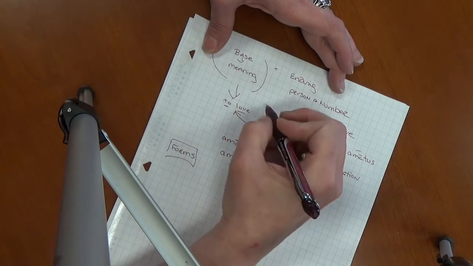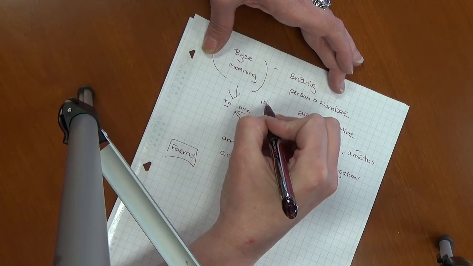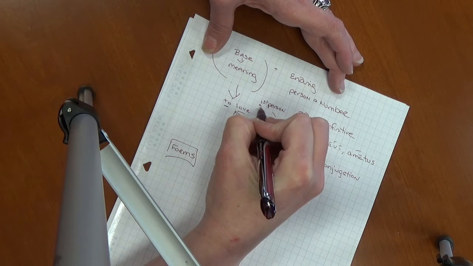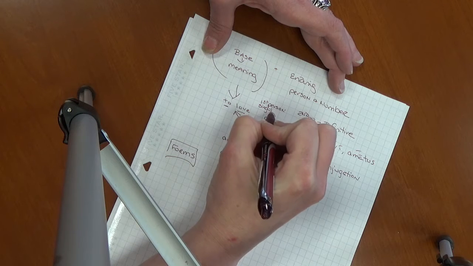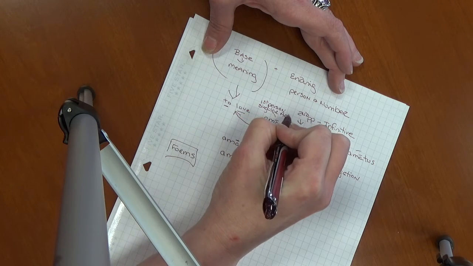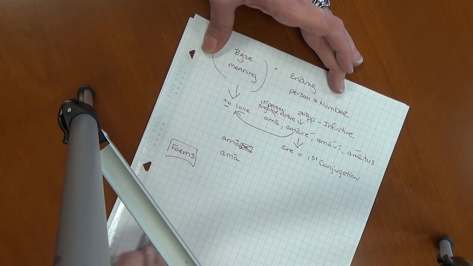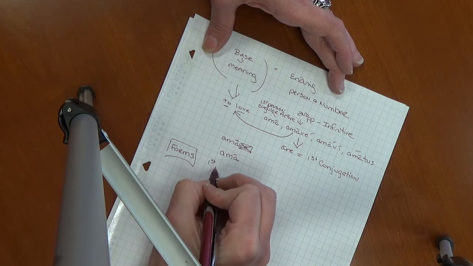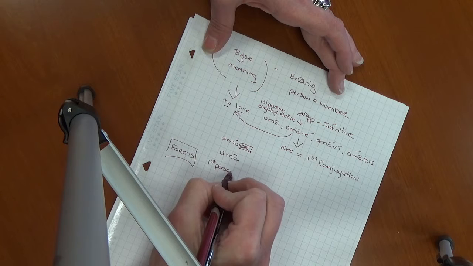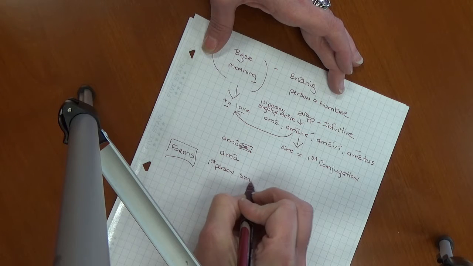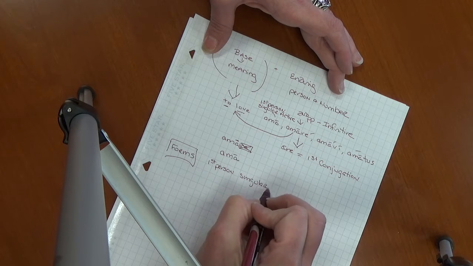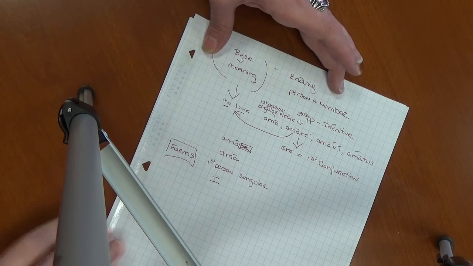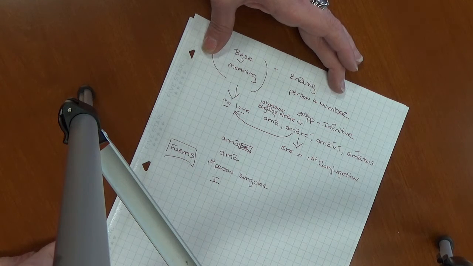This one here, amo, is the first person singular active form of the verb. Okay, what was my first person singular pronoun in that chart I made? I. I is first person singular.